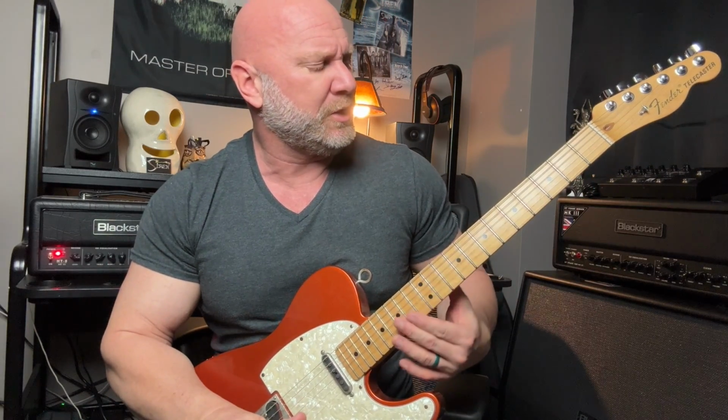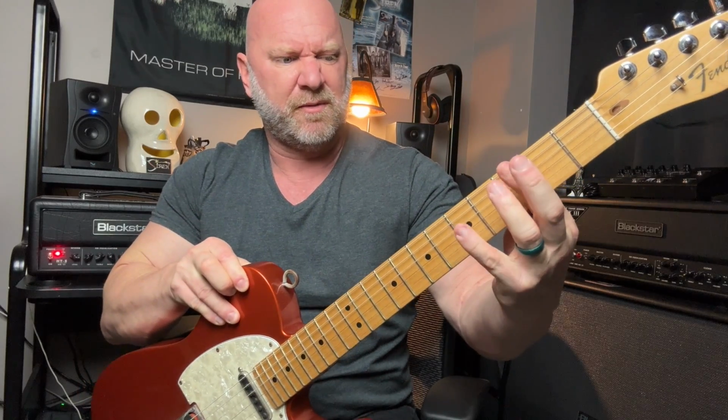So the power chord, we know, consists of two notes. I've got fretted here the G power chord. You can see that. I'm in standard tuning, by the way, on this good old Telly. I'm on the 3rd fret, 5th fret. That's my G power chord.